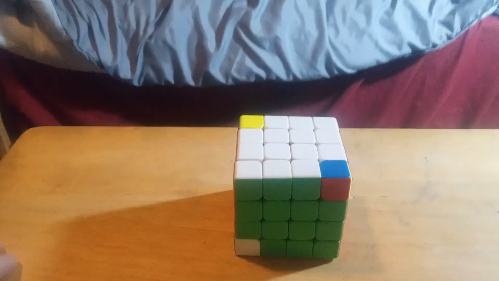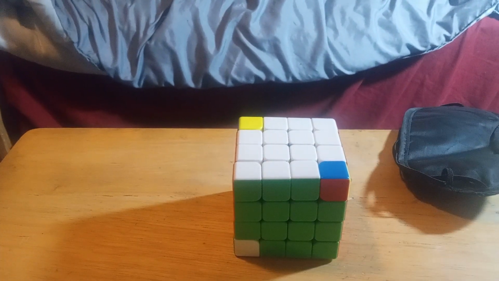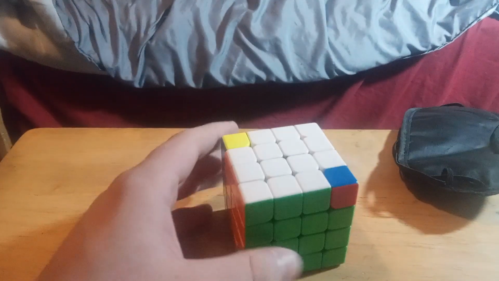Also, by the way, I'm not doing this with my blindfold on. My blindfold has been on the ground this entire time, so I'm not doing this with my blindfold on. I'm doing this while looking at it. I'm pretty sure I've messed up several times.